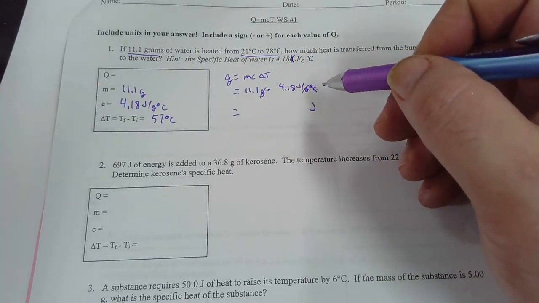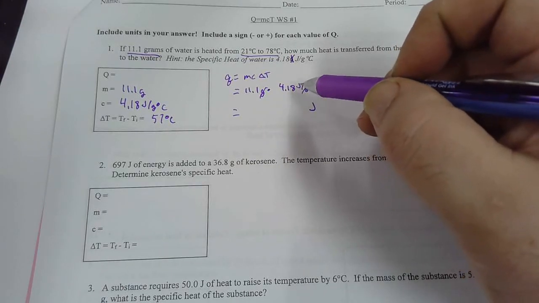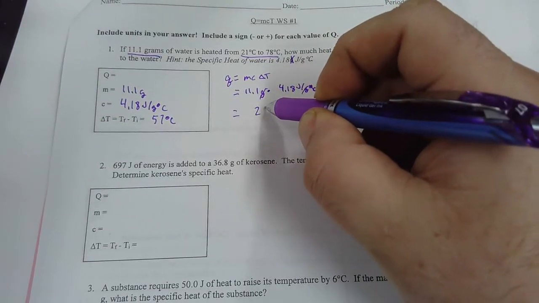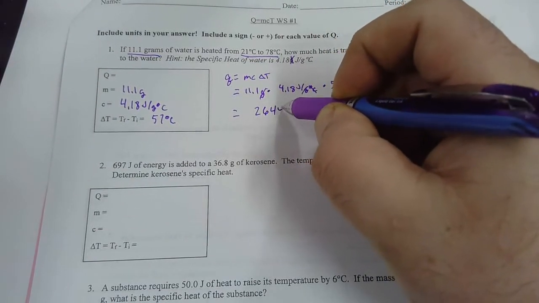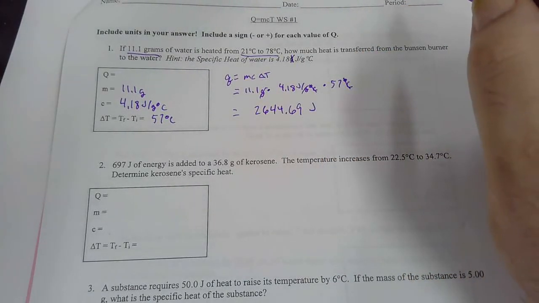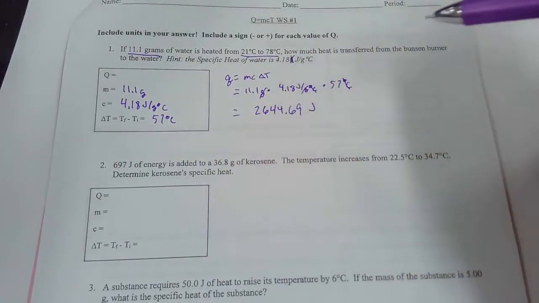When you do the calculation for this, you take the 11.1 times the 4.18 times the 57, and you get 2,644.69 joules. Is that all you're doing? All we did was plug the numbers into that equation.